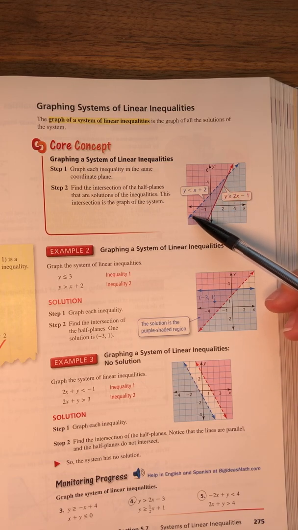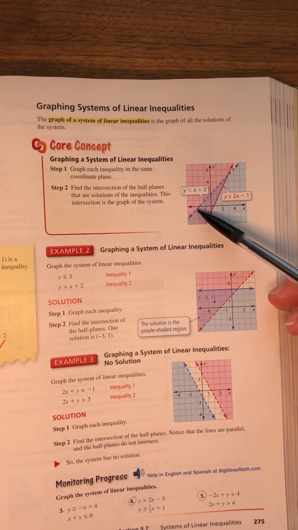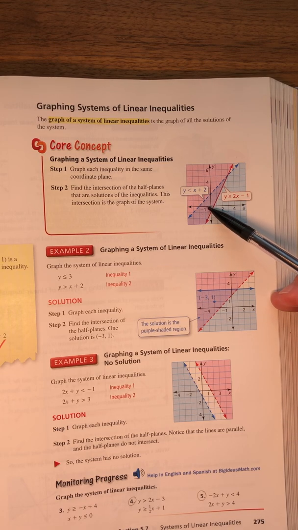So I can pick any point in this overlap, just in this little V here. This is where the solutions are because these points are true in both inequalities. It's true in the blue inequality and it's true in the red inequality.